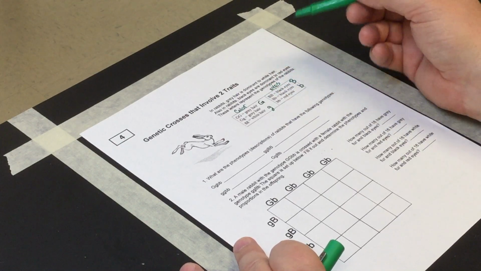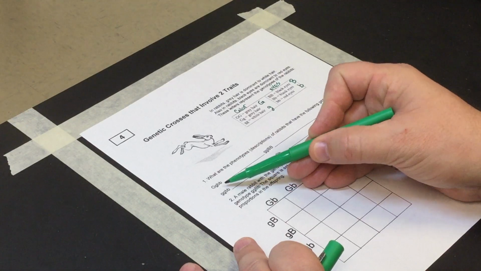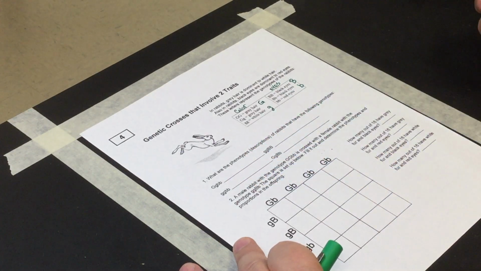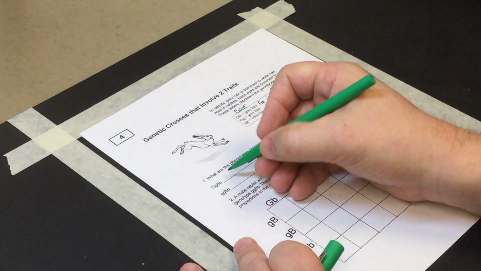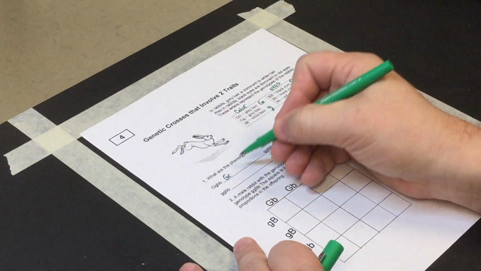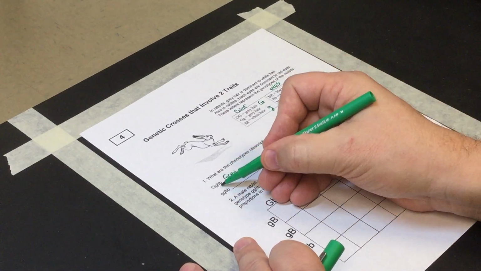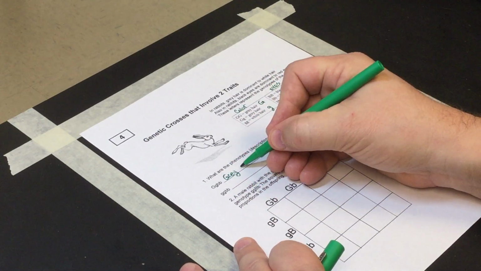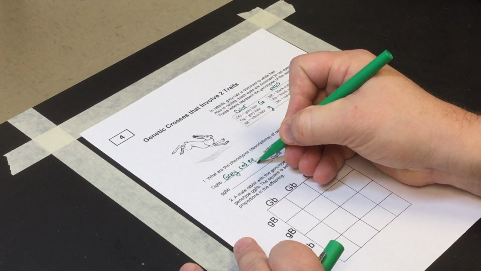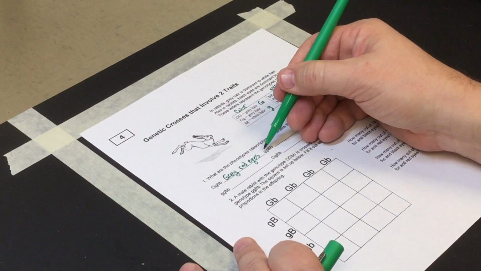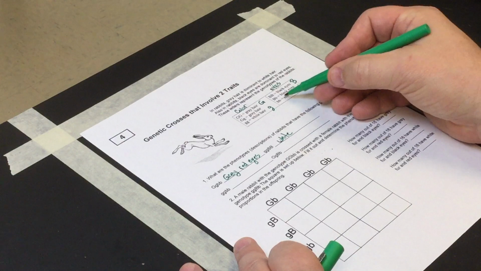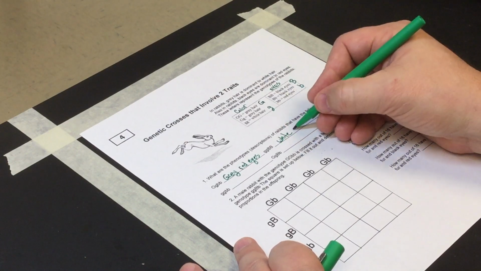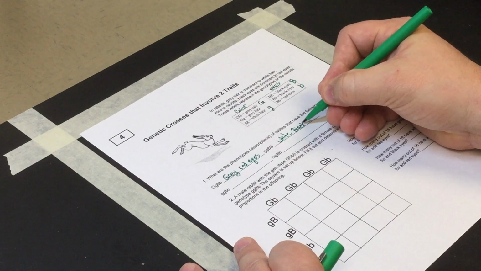So based upon that, here are some genotypes that are listed, and you are supposed to write down what the rabbit is actually going to look like. So if you're big G, little g, that means you have gray hair. And if you're little b, that means you have red eyes. So if you look at this one, little g, that's white hair with big B, which would be black-eyed rabbits.